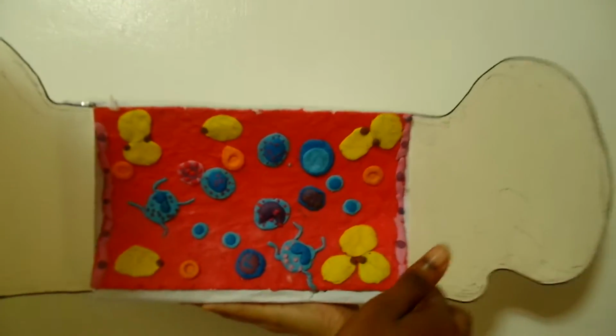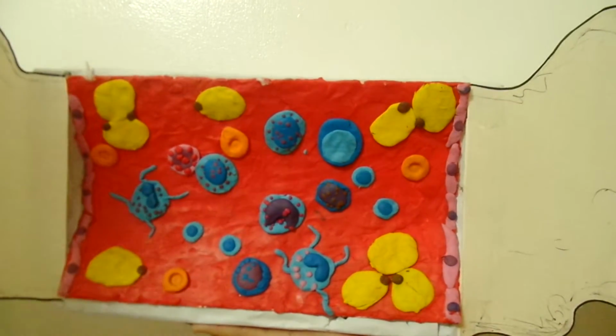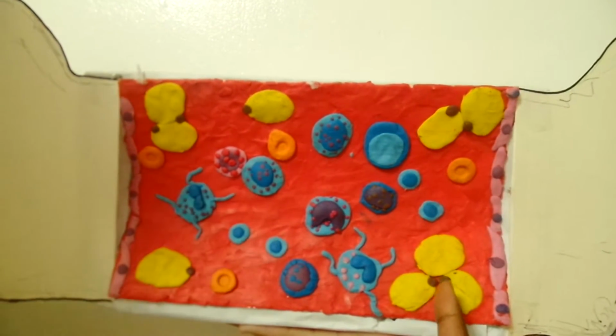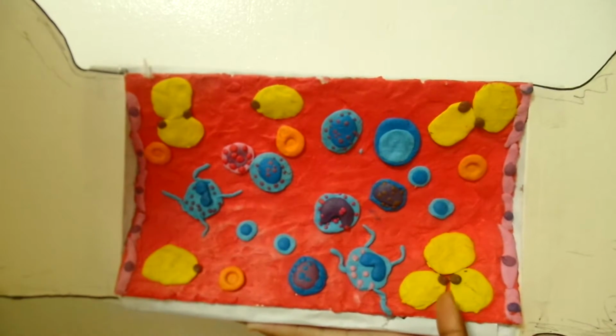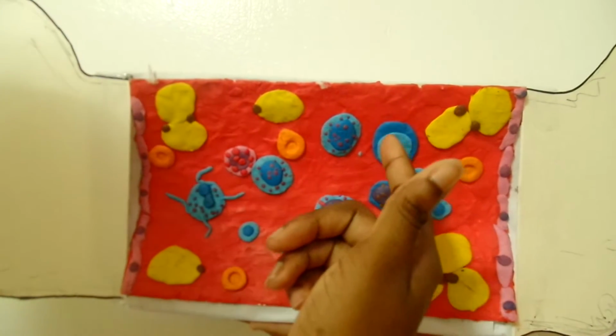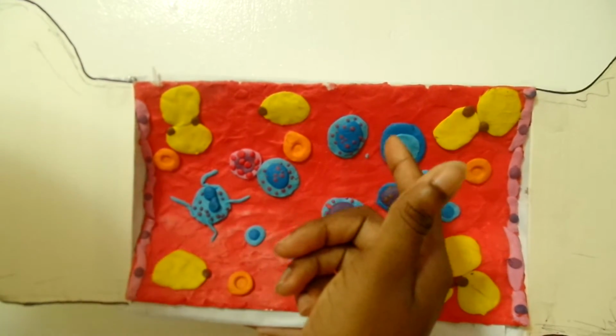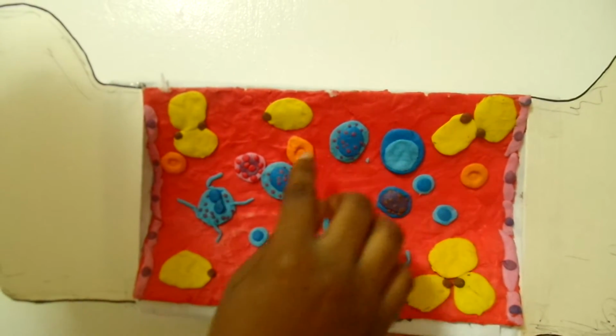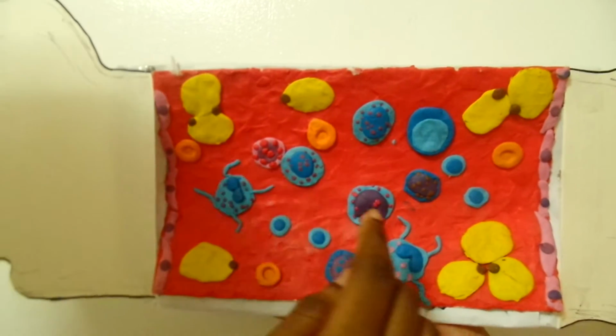Hello everyone. Today we'll be discussing the components of the bone marrow. Here we can find the endothelial cells, which line the vessels of the bone marrow, and also the adipocytes, which are mostly found in the adult bone marrow. Then here we have the progenitor cells. Then we have the metamyelocytes. We also have the immature granulocytes.